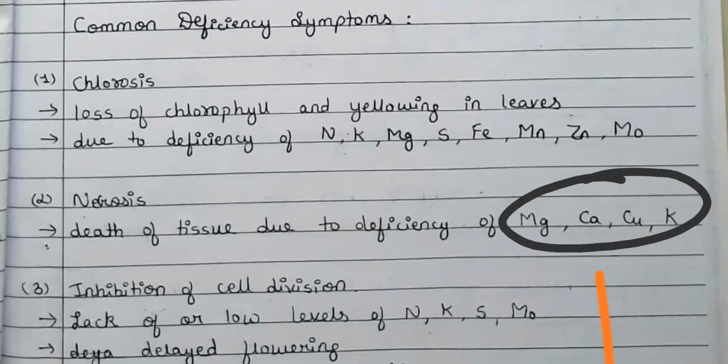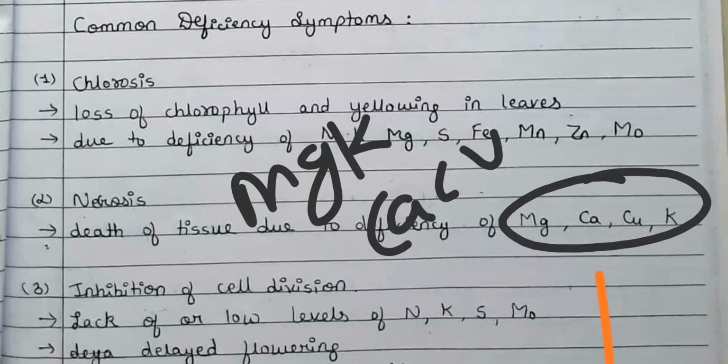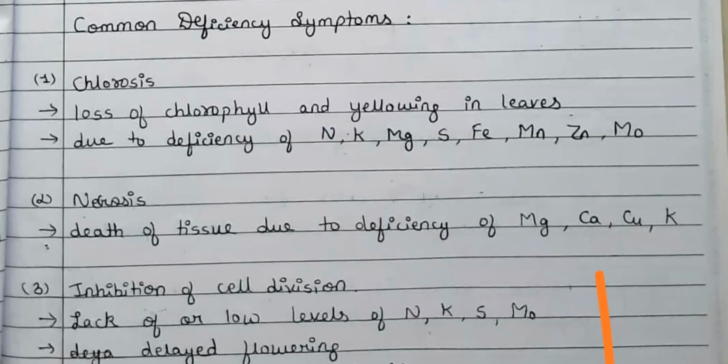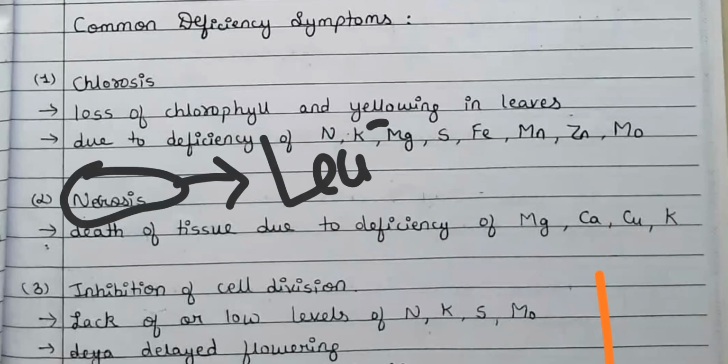Magnesium, calcium, copper, potassium. MgK, calcium, copper. That leads to necrosis, death of the tissue, particularly the leaf tissue.